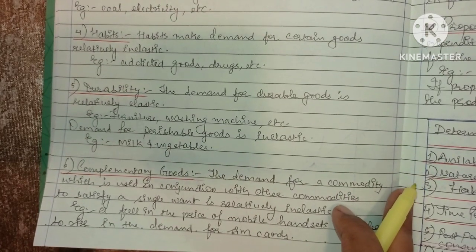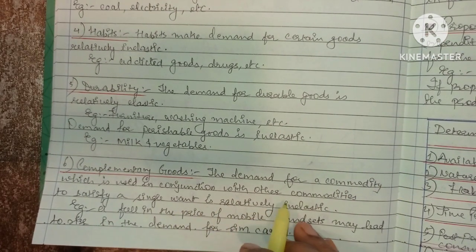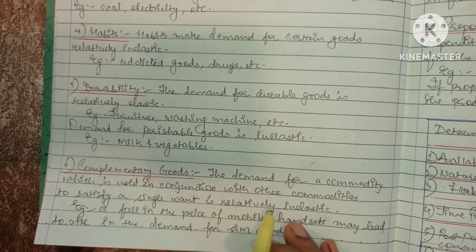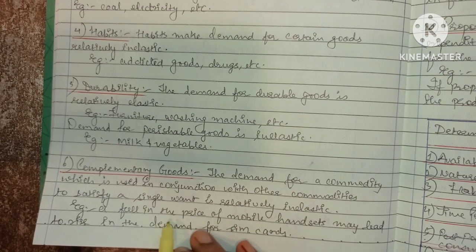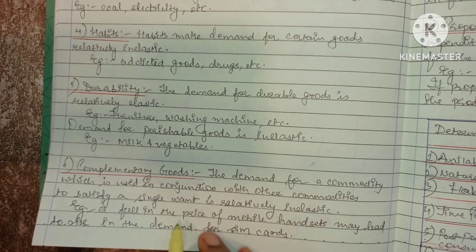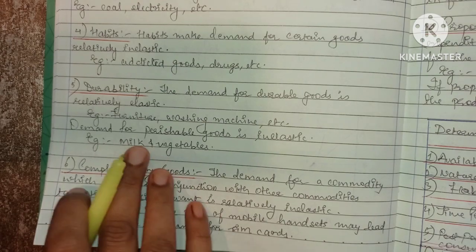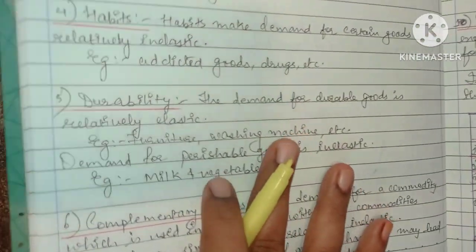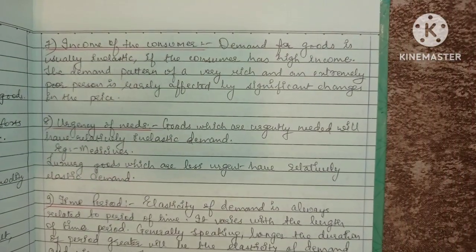Complementary goods. The demand for a commodity which is used in conjunction with other commodities to satisfy a single want is relatively inelastic. Example, a fall in the price of mobile handsets may lead to a rise in demand for SIM cards. Okay, so this is complementary goods depending on each other.